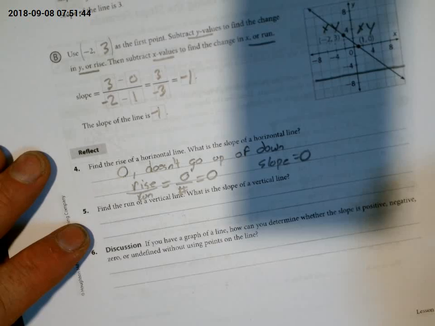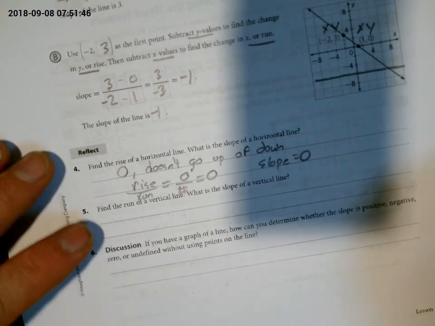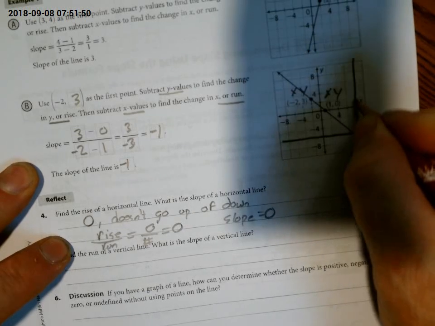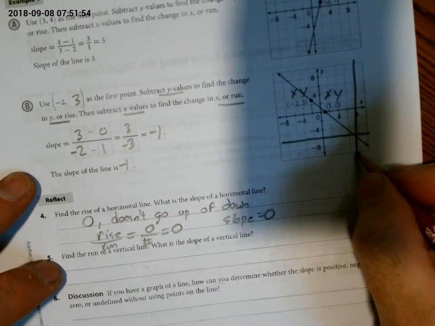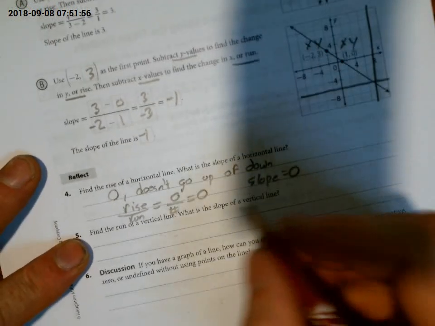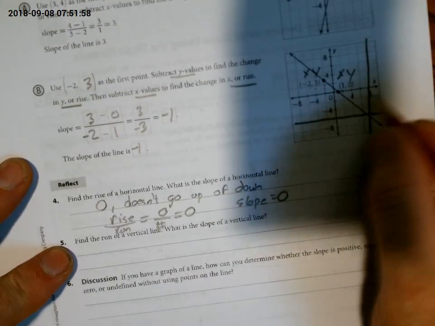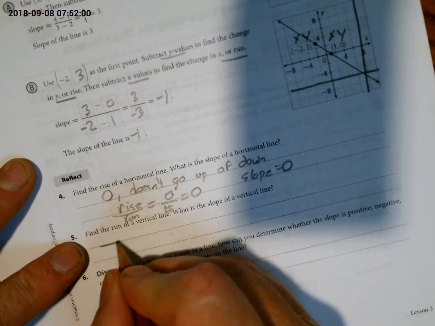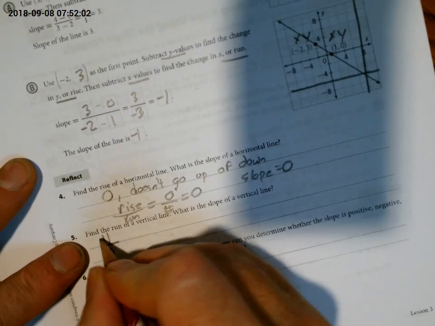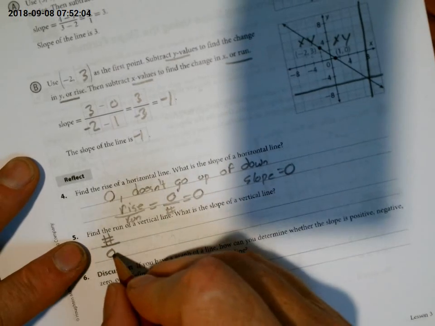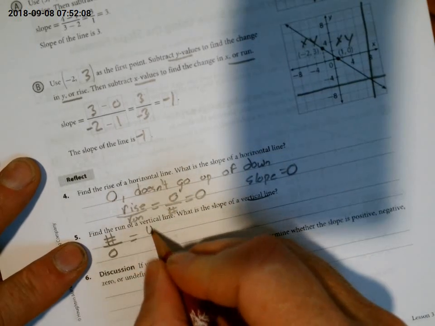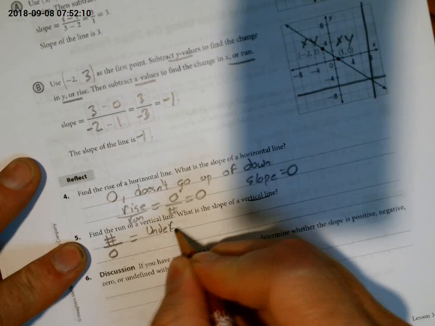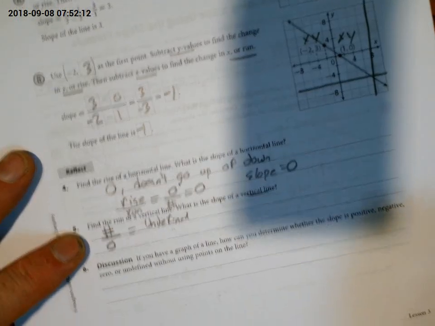Now what about a vertical line? Alright. Vertical line is right here. Alright. And in this case, the run, it doesn't go left or right. So my run is going to be 0. And the rise could be any number. Well, since you can't divide by 0, we have a specific word for a vertical line. It is called undefined. Alright?